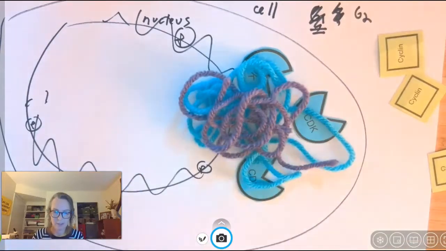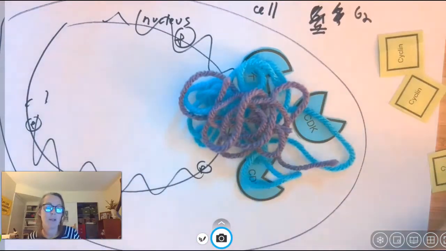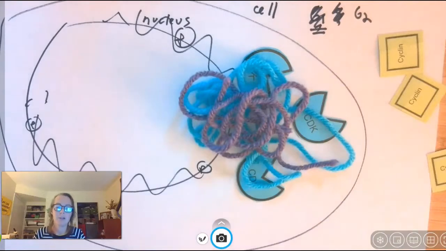Now let's look at the third checkpoint, the most important one in terms of examples, which is the M cyclin plus CDK complex called MPF.